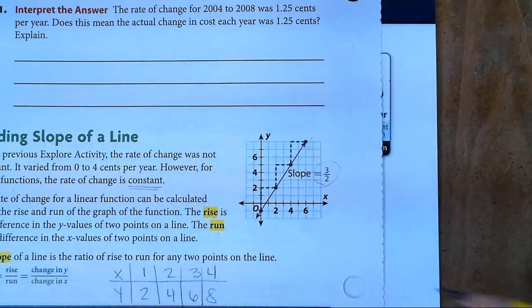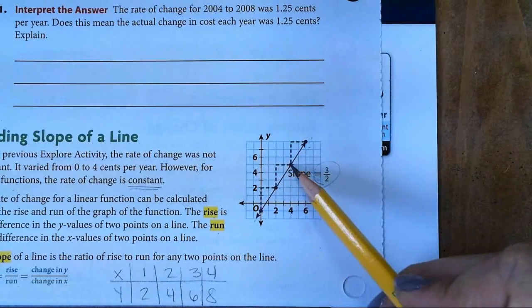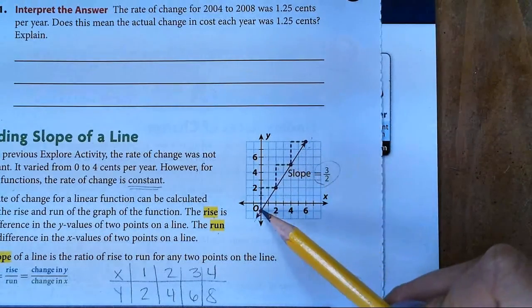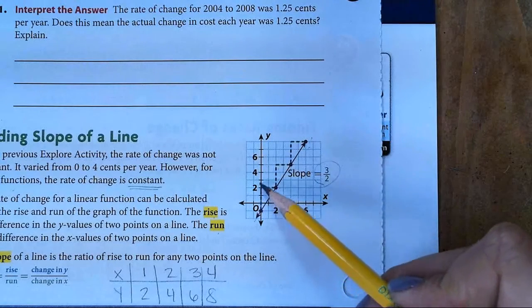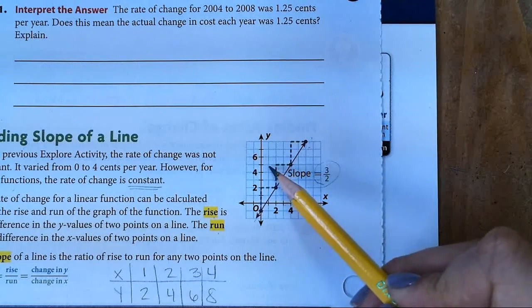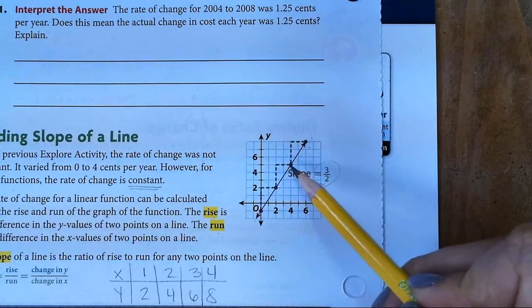But if you wanted to use this point and this point, for example, you see that you have to go up 1, 2, 3, 4, 5, 6, and to the right 1, 2, 3, 4.